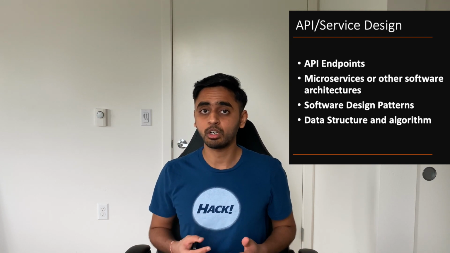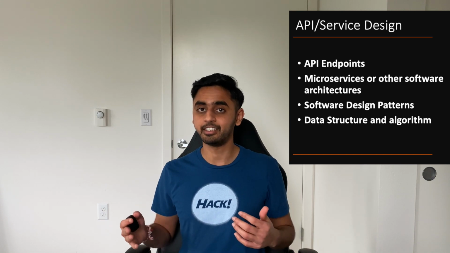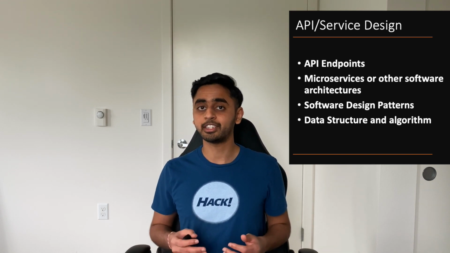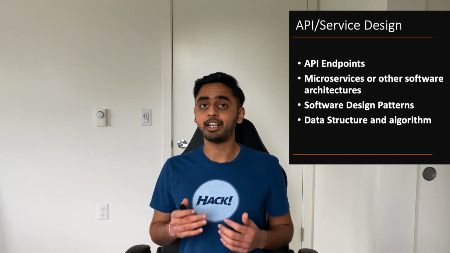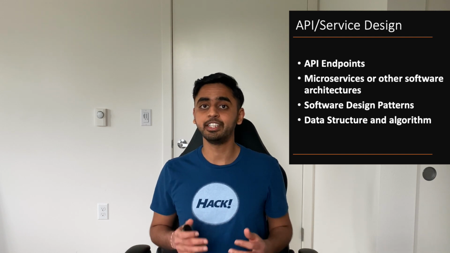First, you want to talk about the API endpoints in detail. Then you want to talk about software architectures like microservices architecture, publisher-subscriber, or client-server. Then you want to talk about design patterns for the software. There are a lot of software design patterns. Whichever suits more, you need to choose that software design pattern, and you can talk about the trade-offs also. And last but not least, you need to talk about the data structures and algorithms you are going to follow for that particular goal or feature.